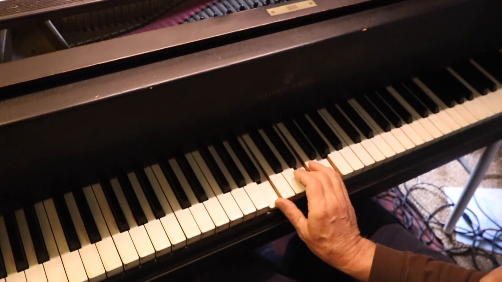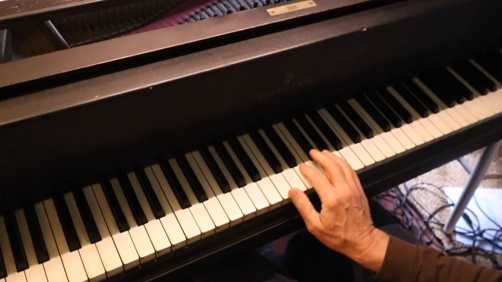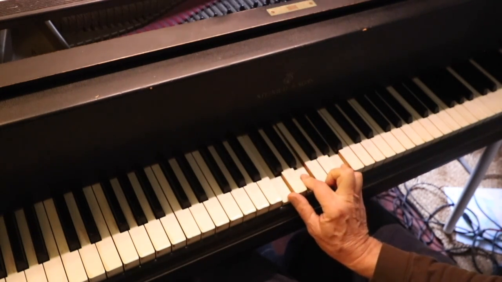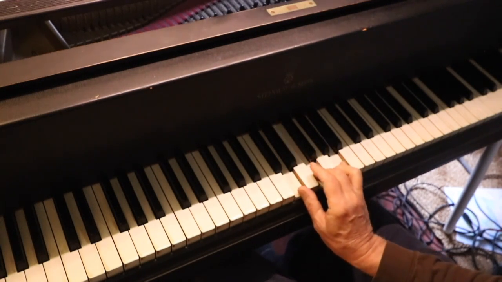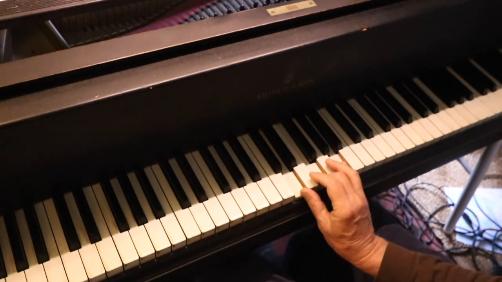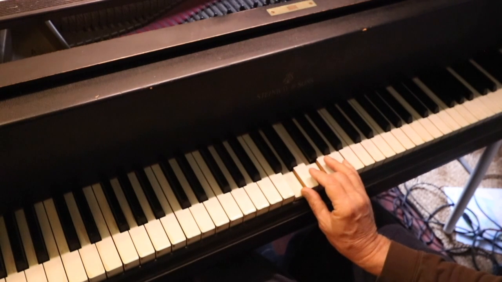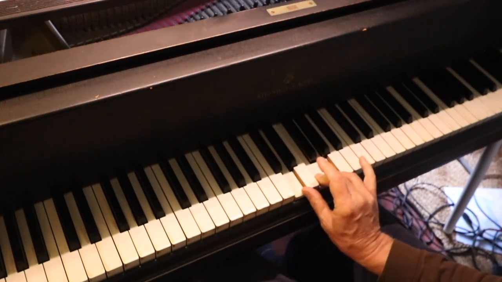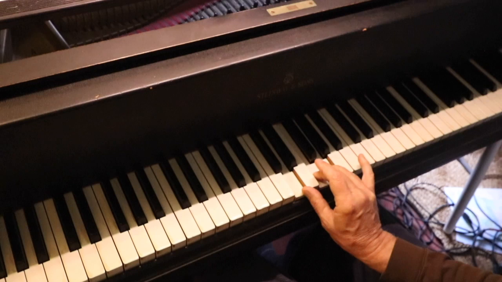Now I'm going to play A minor, which is the 6 chord, in first inversion, C, E, A. Then I'm going to play D minor, which is the 2 chord, in root position, D, F, A. Then I'm going to play a G7. The easiest way to do it is just to change this note to this note. So that'll be your G7 chord.